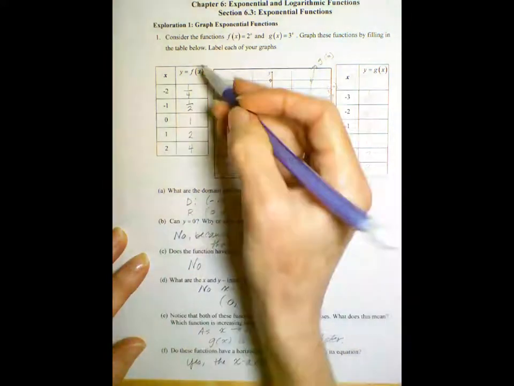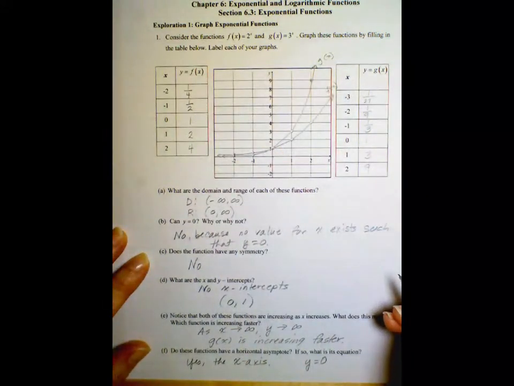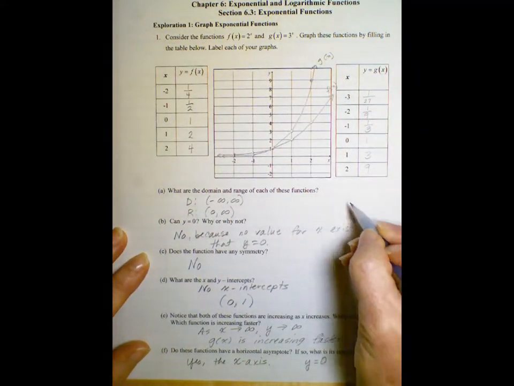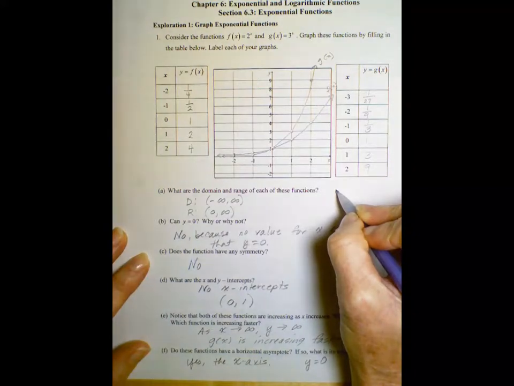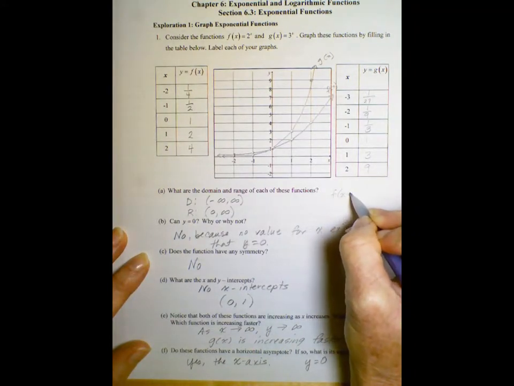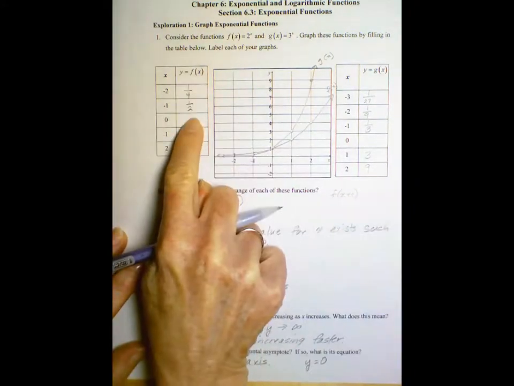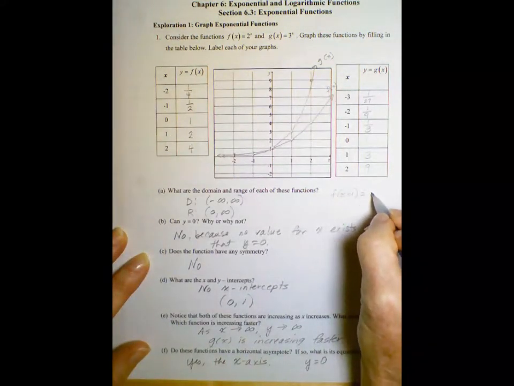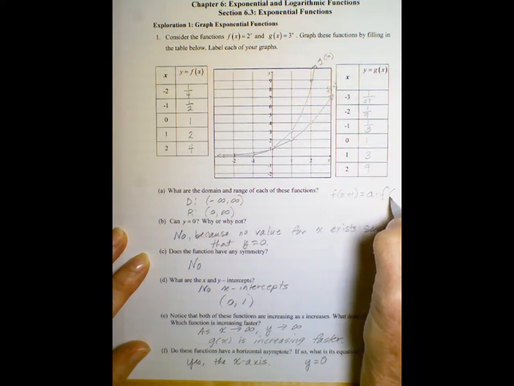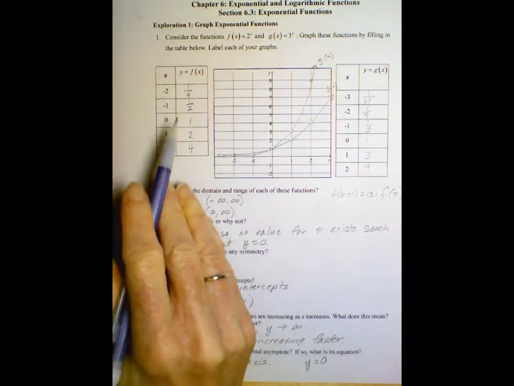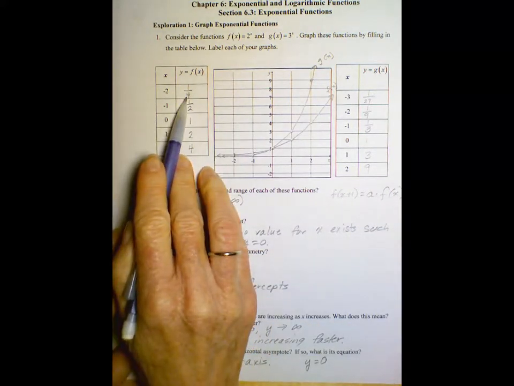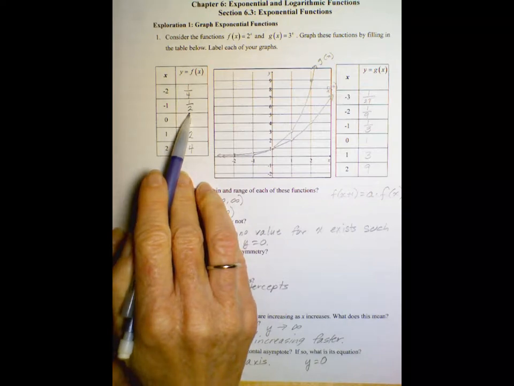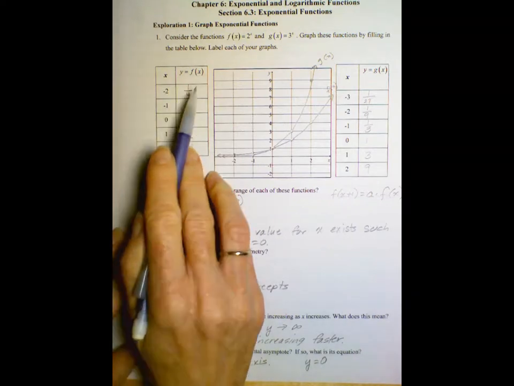So for our y values, the next y value, f of x plus 1, we get by taking a times f of x. Here's f of x, 1/4. To get the next one, f of x plus 1, we multiplied by 2.